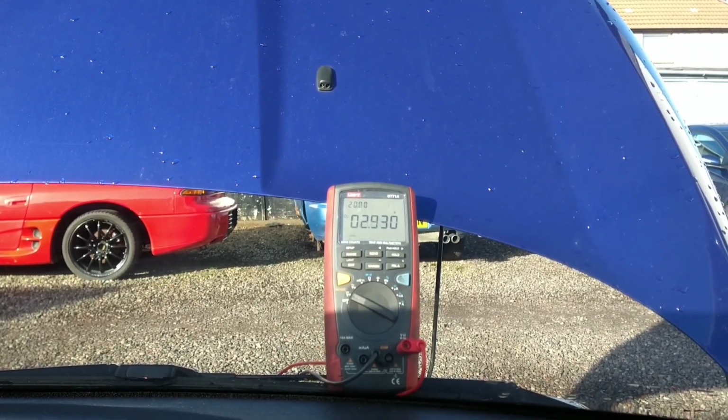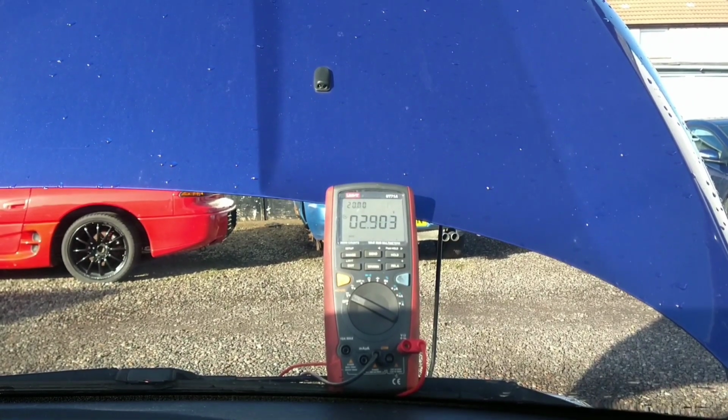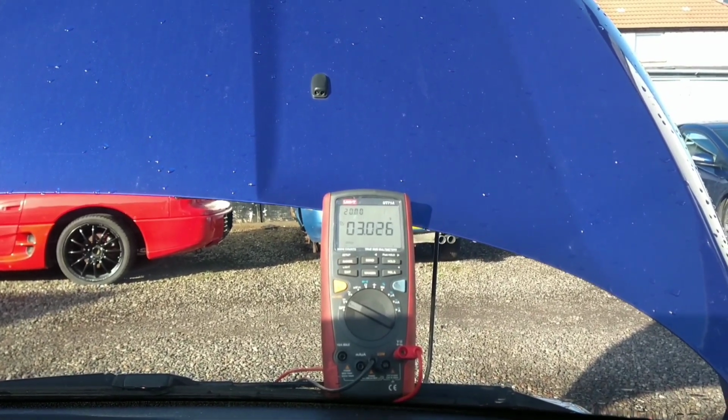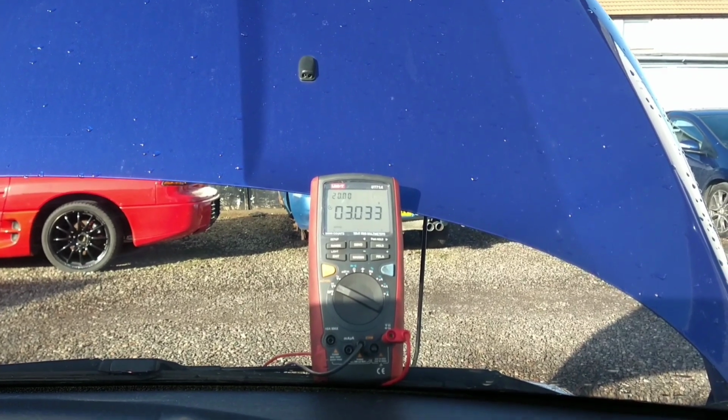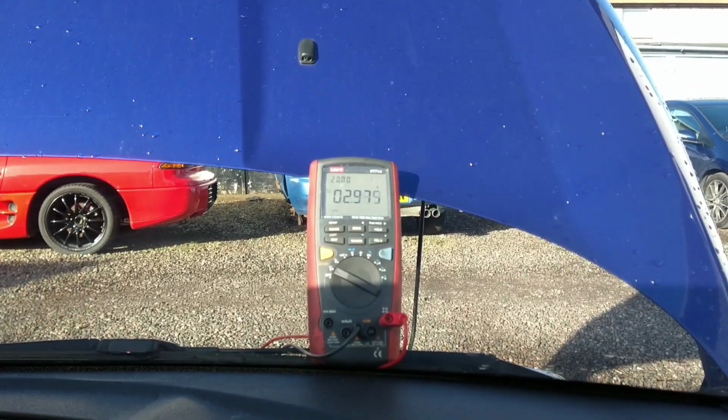Gasoline direct injection on this Ford Fiesta ST. Finally got it back on the road.